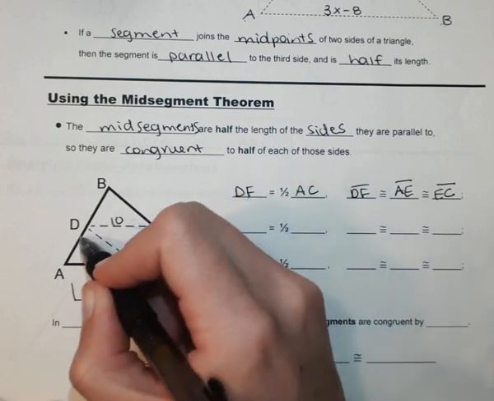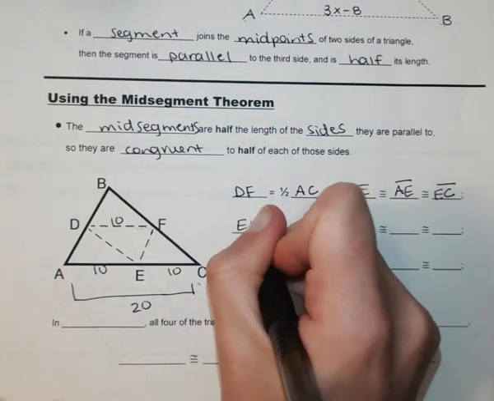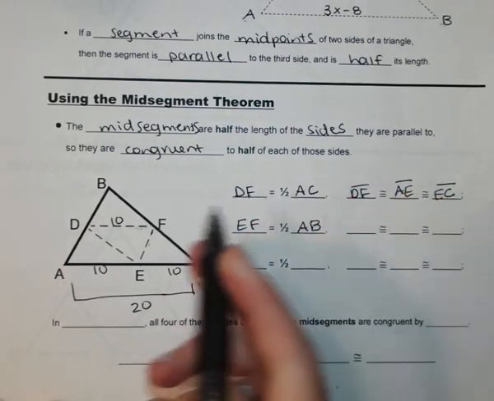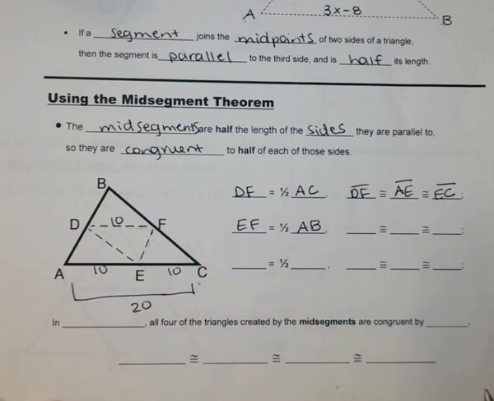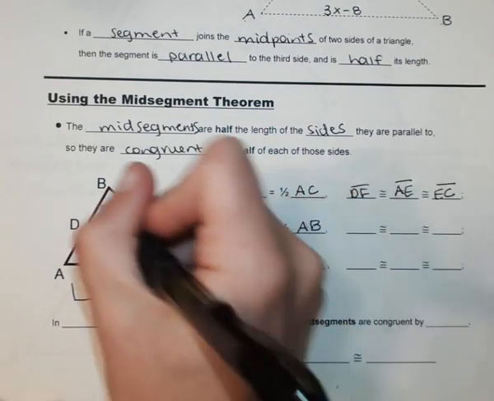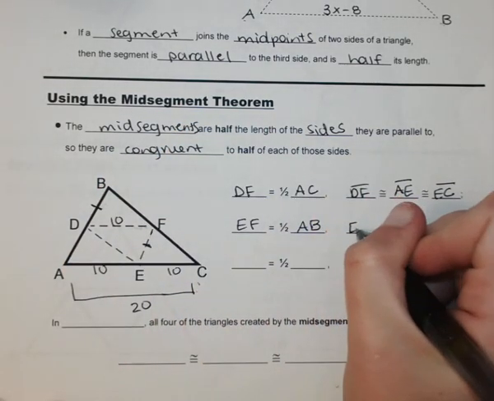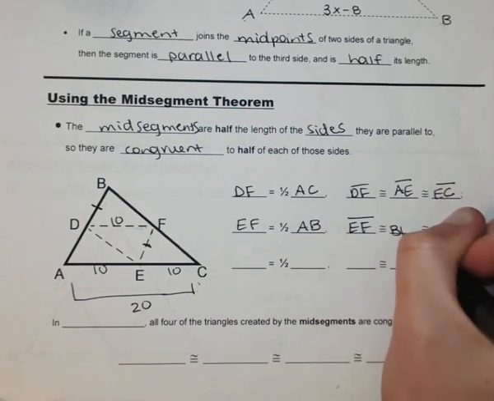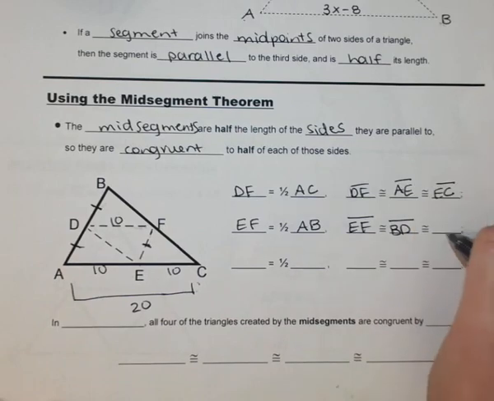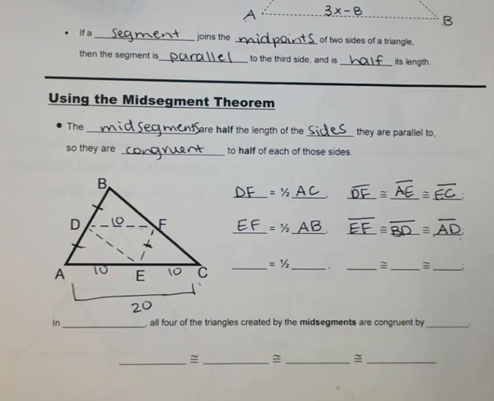EF right here is parallel to AB, so EF is half of AB. Doesn't AB look a good bit longer than EF? Yes. So EF is going to be congruent to half of AB. So EF is congruent to BD and also congruent to AD. I don't really mind if you put DA, that's fine. All right, moving on.